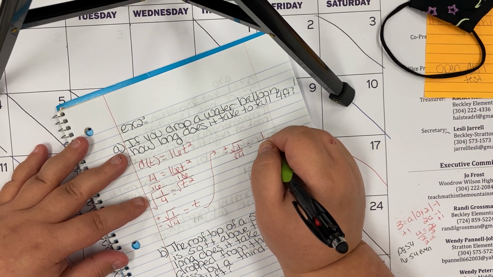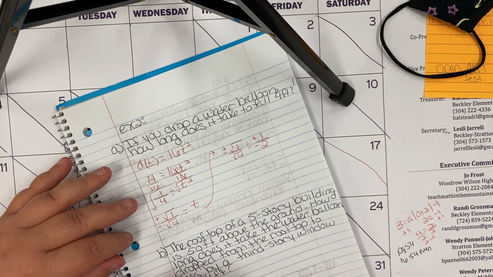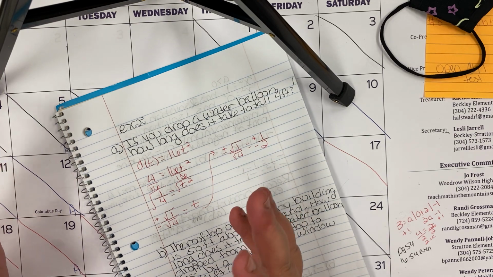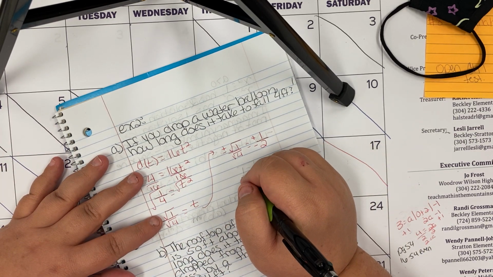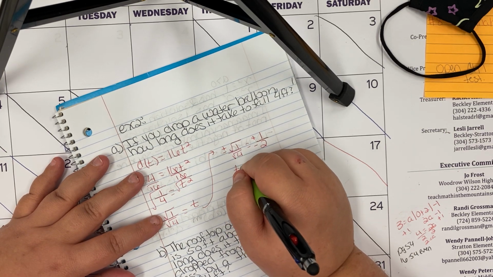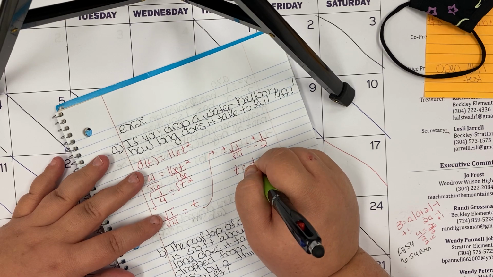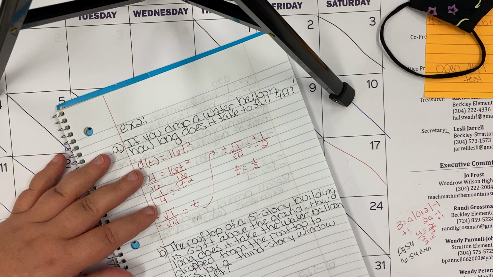Square root of 4 is 2. So we have plus or minus 1/2. Since distance cannot be negative, we have to use the positive. So t is going to equal 1/2, meaning that the water balloon falls 4 feet in 1/2 a second.